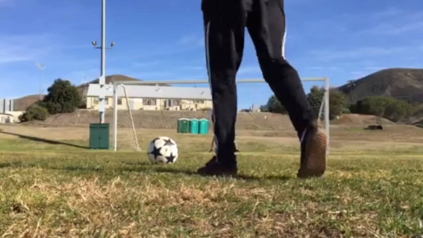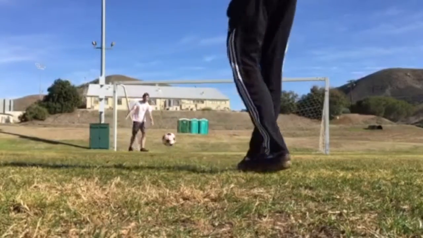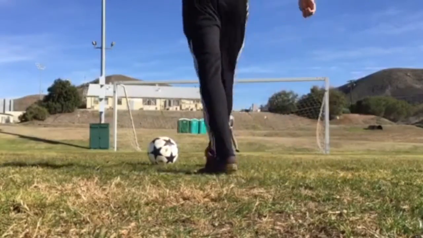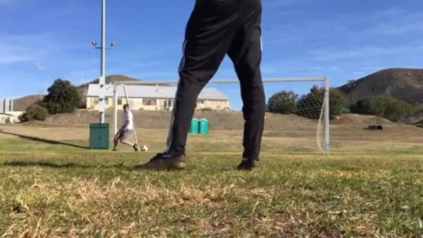So, for example 2, we have a new goalie. The ball is kicked to his right, and as you can see, there's a little bit of max overshoot in this case. Now you can see the delta is 3 meters going towards the final ball position on the right side of the goal.